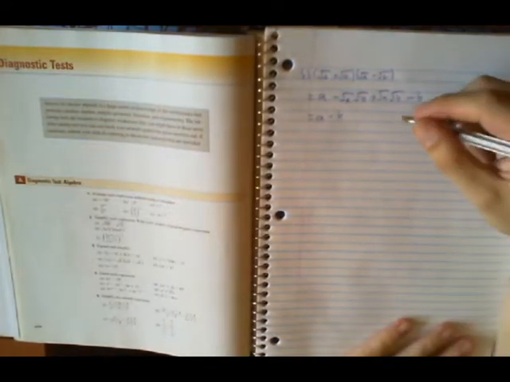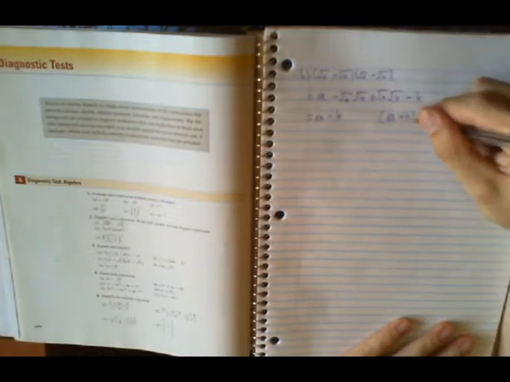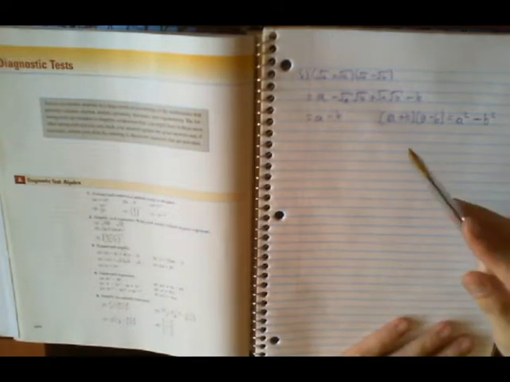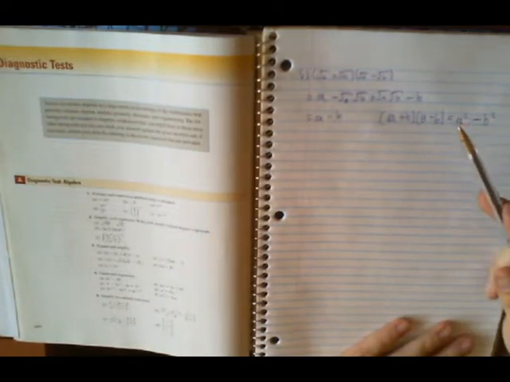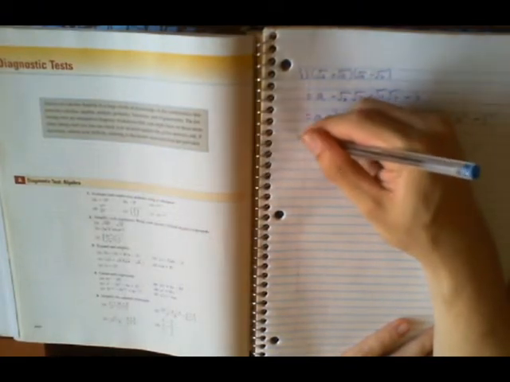So whenever you have A plus B times A minus B, you get A squared minus B squared. And so in this case, A was root A, B was root B, so you just get A and B. Okay, we did D on the previous page, so let's do E now.